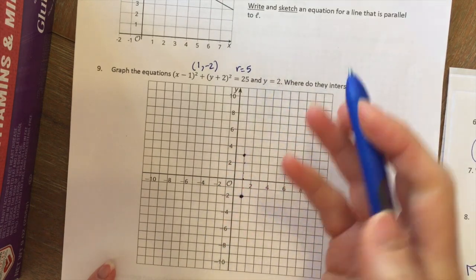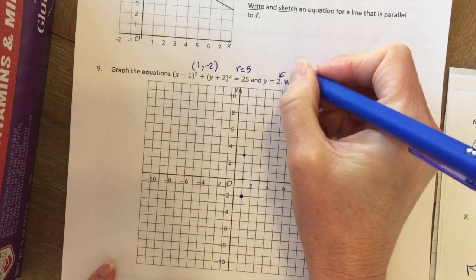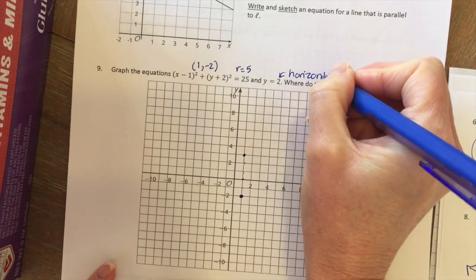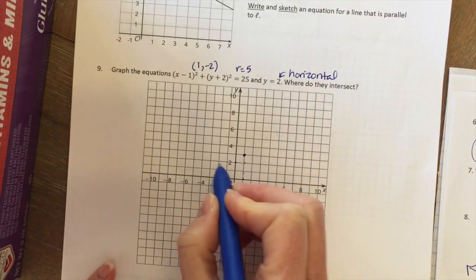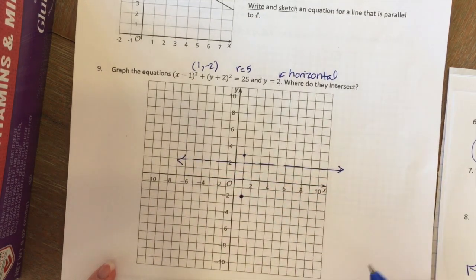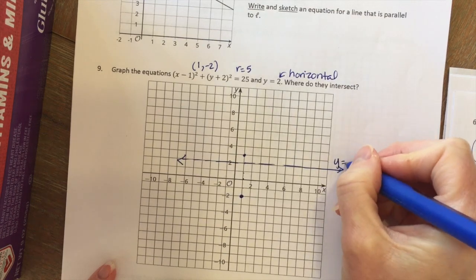And then y equals 2, this is a line. Remember, a y equals is a horizontal line at that number. So on the y-axis, I go to 2, and so I have this line right here. It should appear to intersect the circle you sketched in 2 places. So it might not be right on, but you'll know that the y value has to be 2.